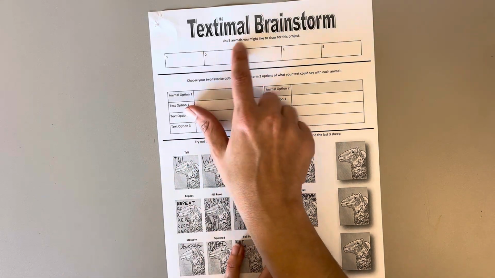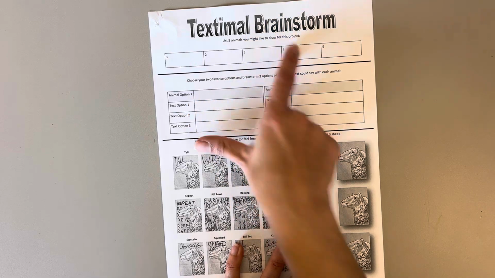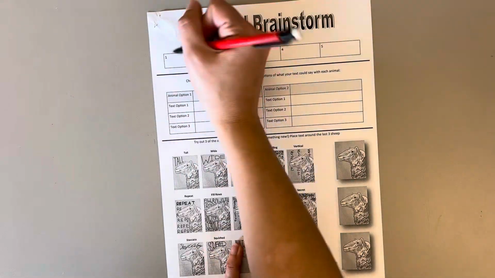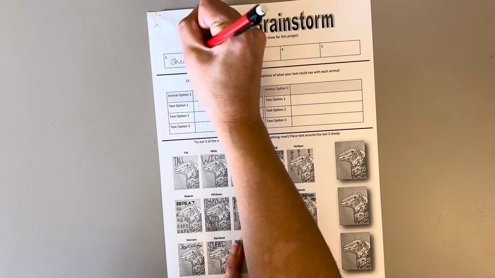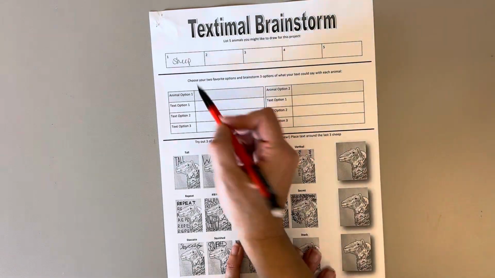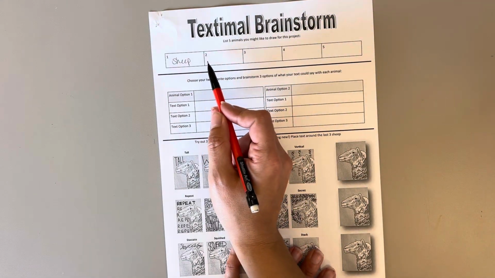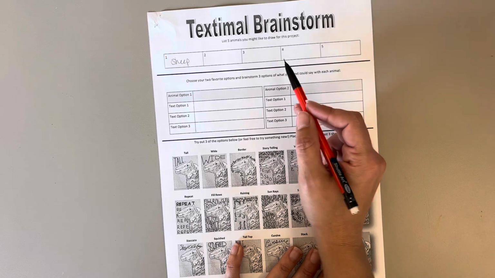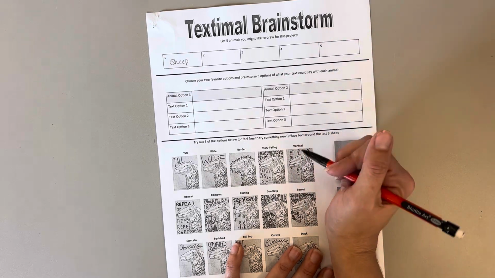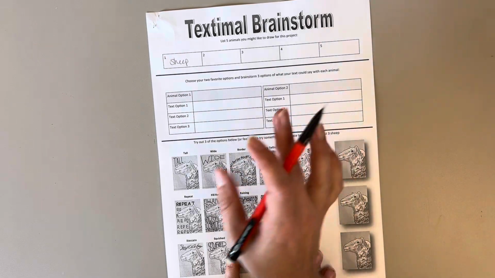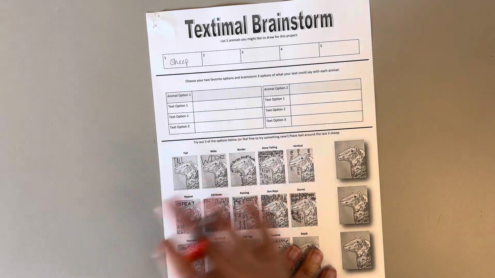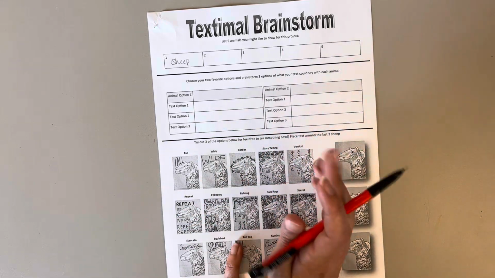The first step is to list 5 animals that you might like to draw for this project. You'll just write them out in these boxes. So if I knew that I wanted to draw a sheep, then I would add that down. Now, this could be any animal. You can list them out. They could be your animals in your life. It could be an animal that you are just considering that's out there in the wild that you don't have a photo of. Any are fine.